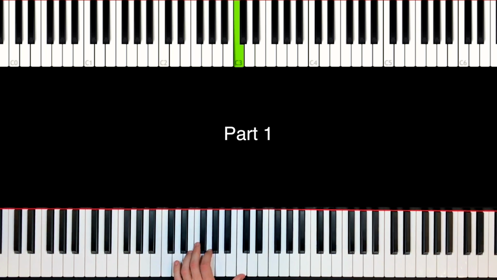And then there's the next chord, C major. It's exactly the same pattern. And we play this pattern also from D minor. And then we start with the G minor chord.